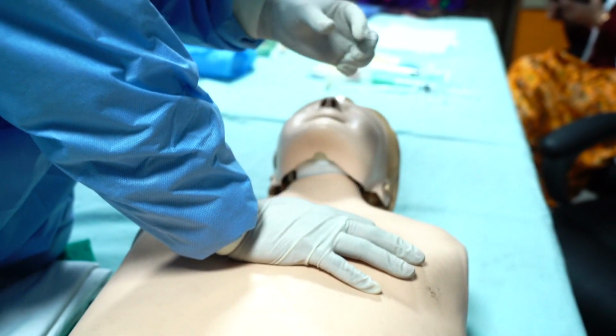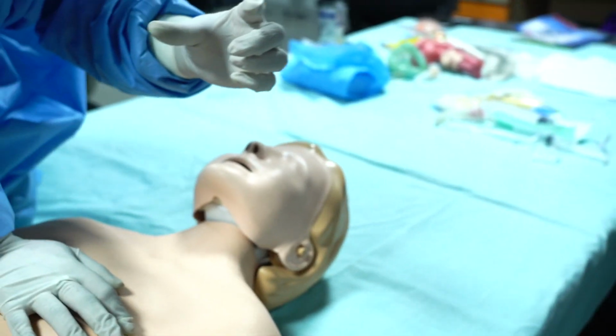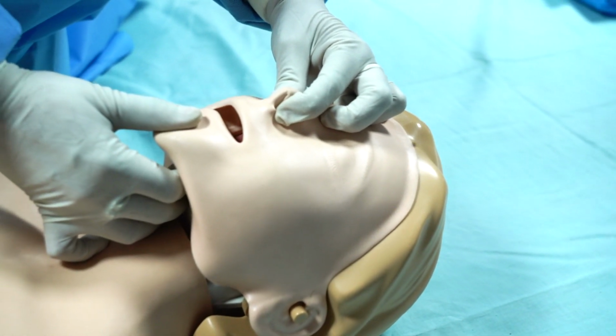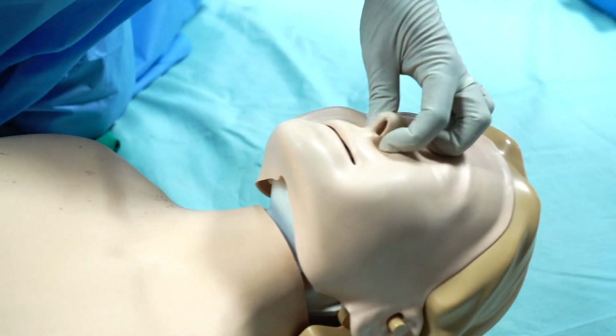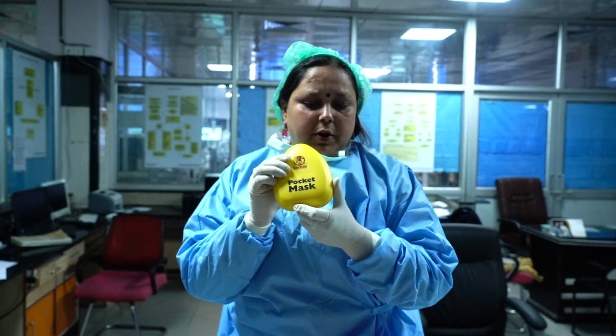For giving the breath, we have to close the nose with the help of the thumb and the pointing finger, open the mouth and give 2 breaths. For giving the breath, we can use the pocket mask or give mouth to mouth. After 30 chest compressions, give 2 breaths with the help of the pocket mask. So how to use this pocket mask?